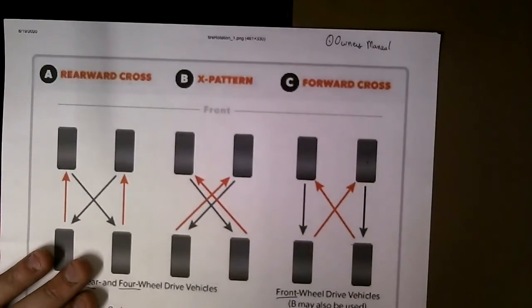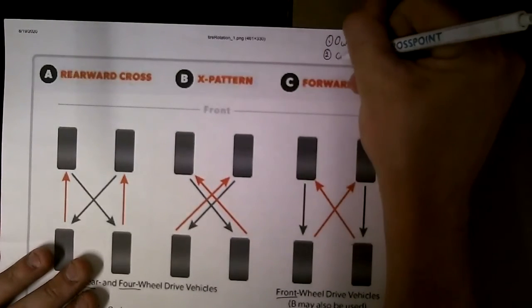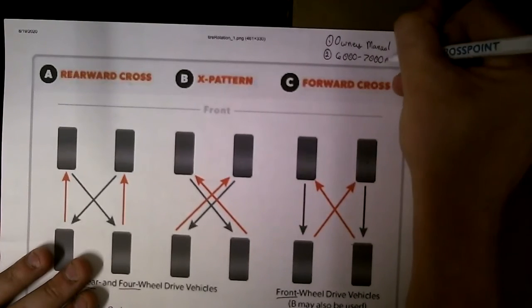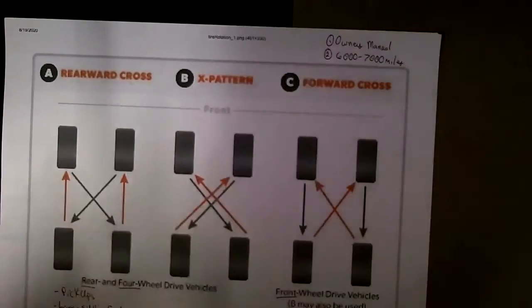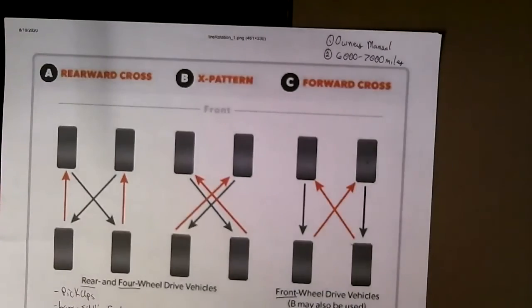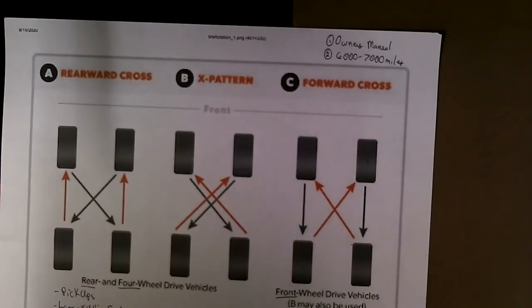If maybe you don't have the owner's manual, or the owner's manual doesn't say, typically what I do is I will go every 6,000 to 7,000 miles between tire rotations. Now, there's a reason I picked this. For an oil change, the standard interval is like 3,000 miles.